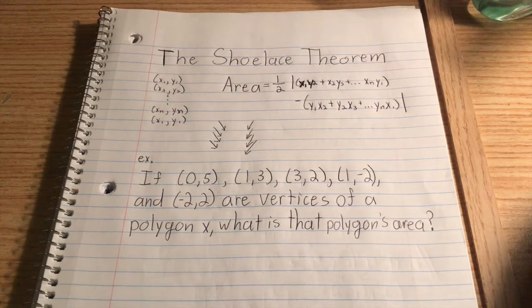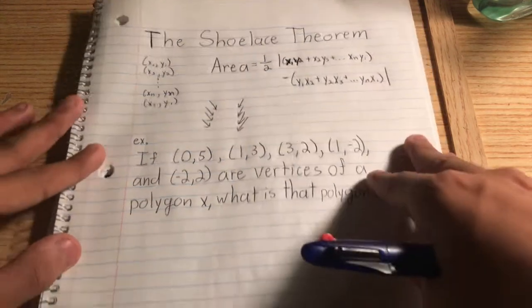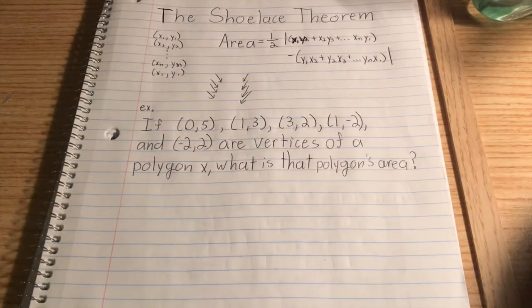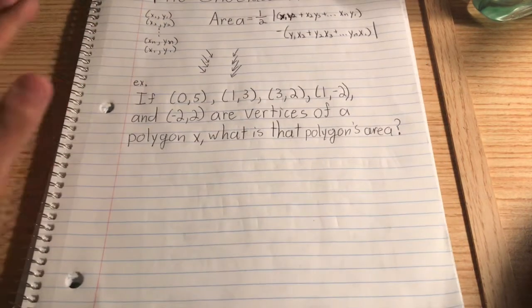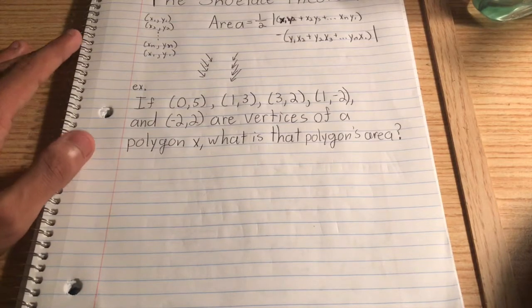So let's just do a quick example. If (0, 5), (1, 3), (3, 2), (1, -2), and (-2, 2) are vertices of a polygon, what is that polygon's area? If you try to do this in the quote-unquote normal way, it's going to be very difficult. You're going to have a really weird polygon, and you're going to have to add areas, subtract areas. It just won't be very quick. But with the Shoelace theorem, it will be very quick.